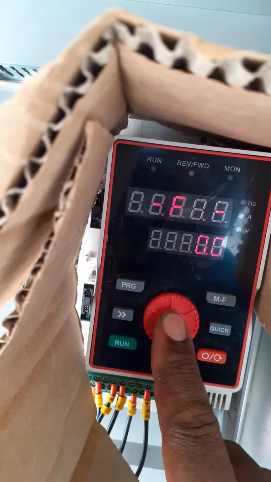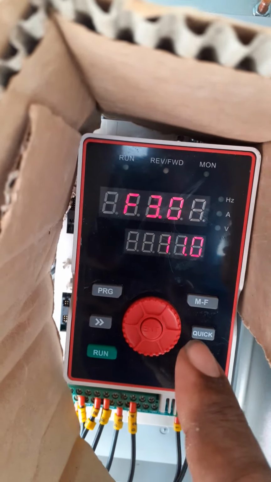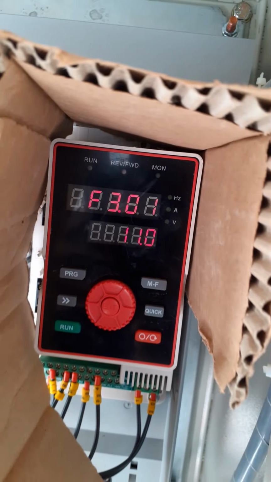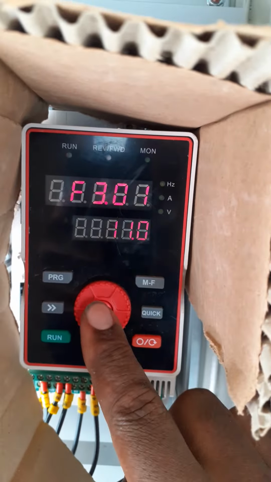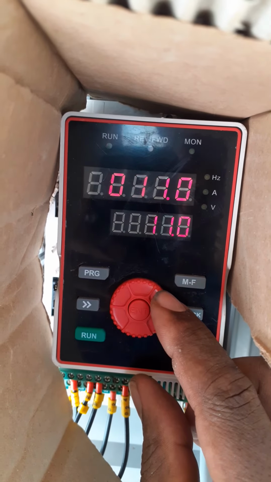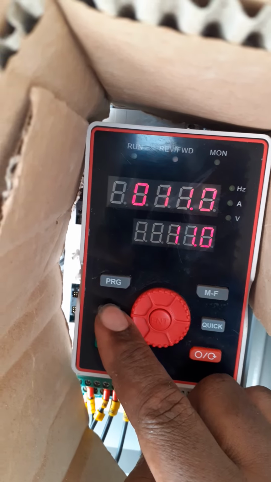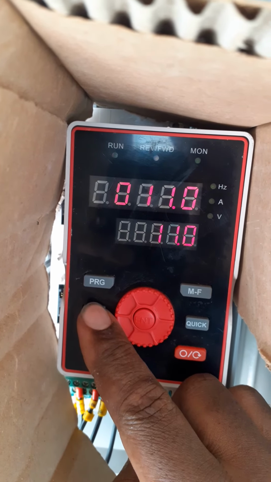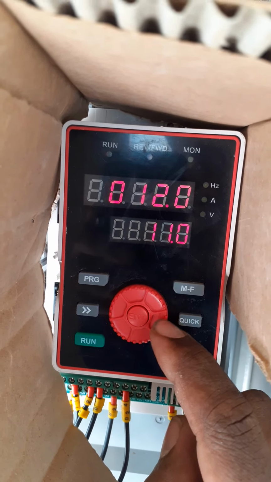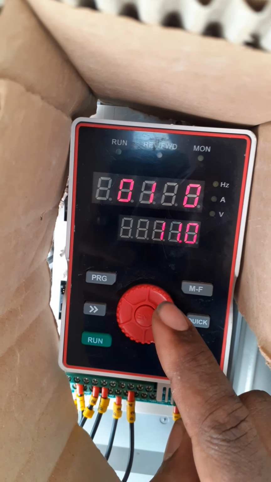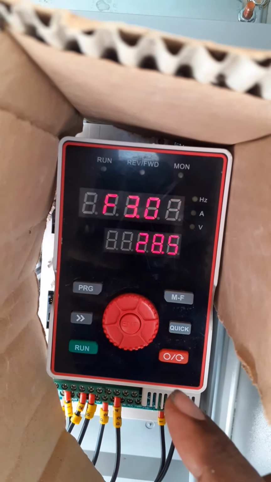3. You can see it's already set to 11 kilowatt, but in our case our motor is 15 kilowatt. So I press enter, and I want to highlight, not that one, I want to highlight that one. So I go 15 kilowatt.